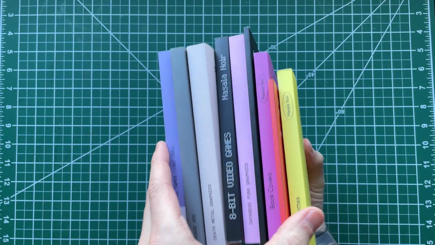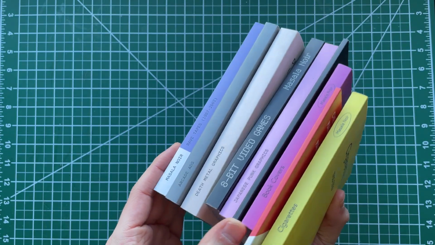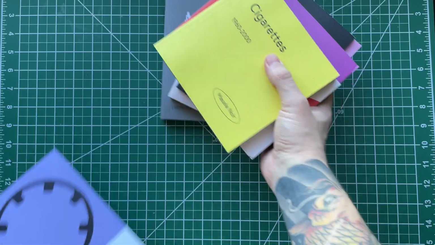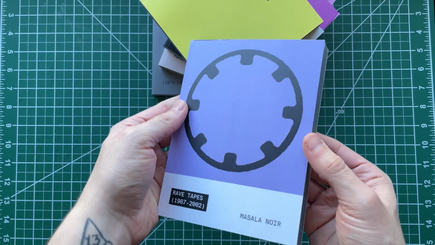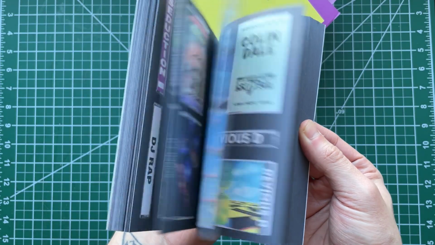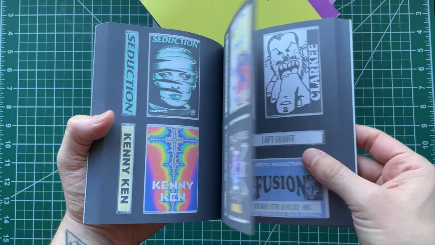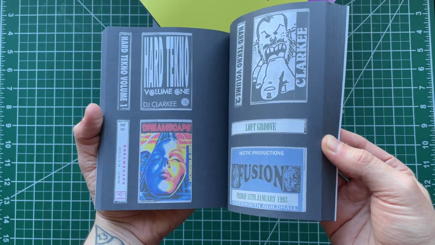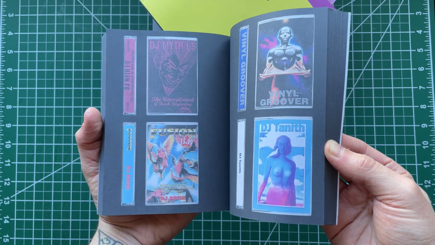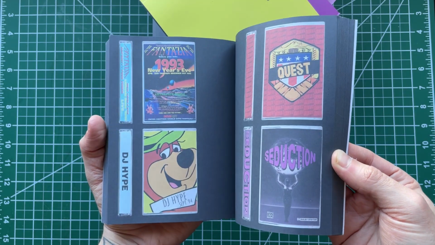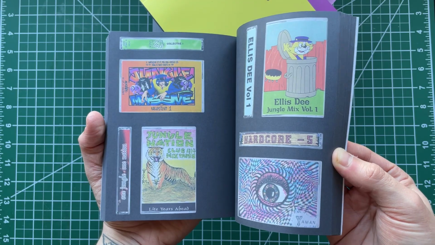And the owner was nice enough to send me a bunch of these books a few months ago, so I really appreciate that. 8-bit video games. This one's really cool. The Japanese punk graphics. This one I highly recommend. Rave tapes, one of my other favorites. If you're into any of the techno and house stuff from the early 80s and 90s, this has a bunch of dope cassette designs. And yeah, there's a bunch, and if you're into design or art, I'm sure there's a niche for you on there that you'd like to check out.